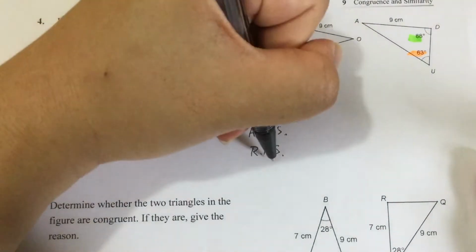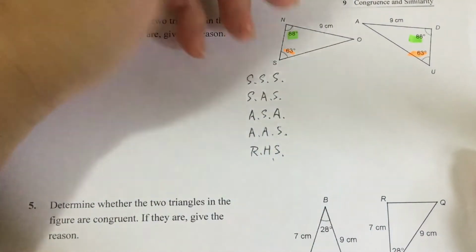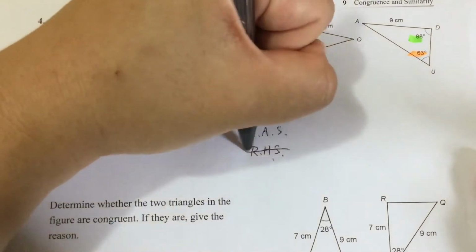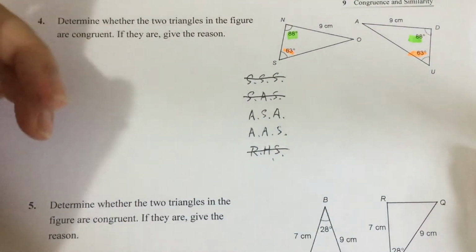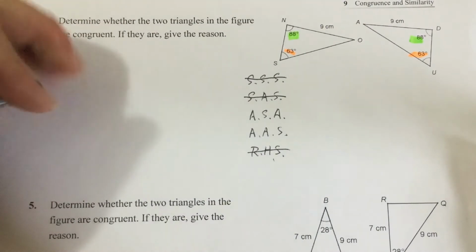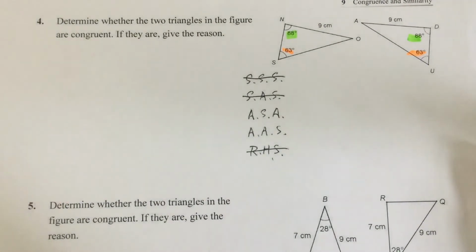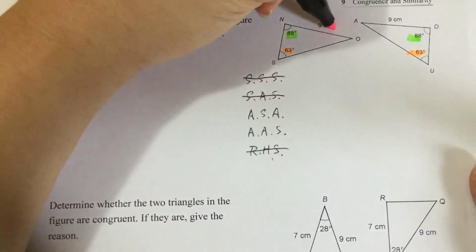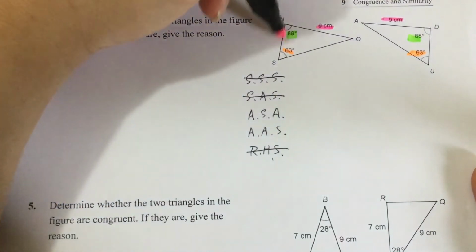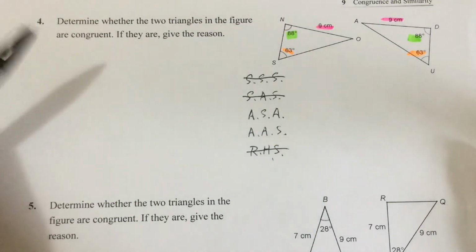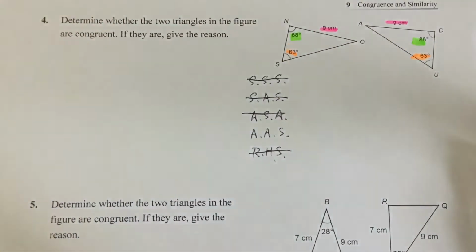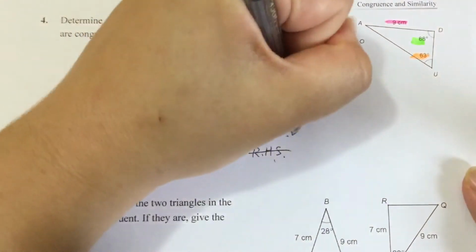So obviously, because we have two angles, SAS we will not use, SSS we will not use, and RHS we will not use because those 3 only contain one angle as condition. And finally, we will see the last one will be the 9 cm here. But it's not in the middle of these two angles. So that means the S cannot be the middle one. So that must be AAS. So we can only use this AAS here.